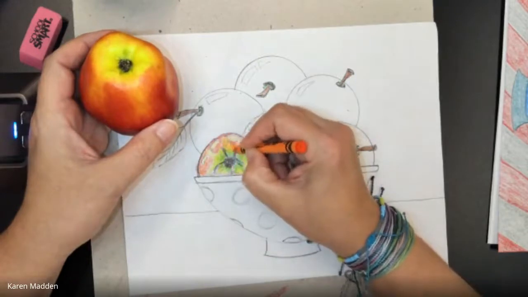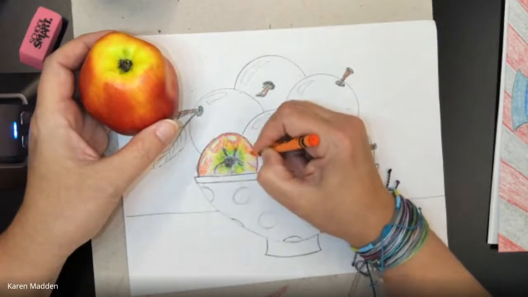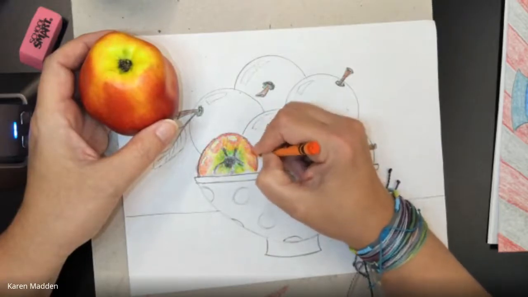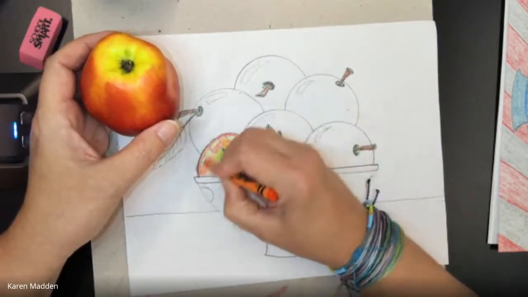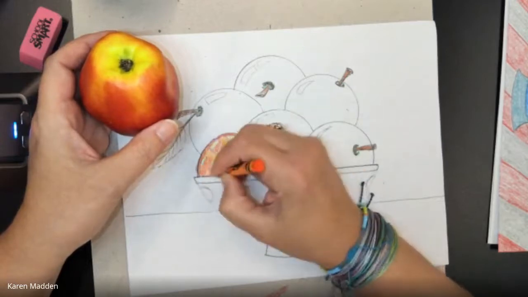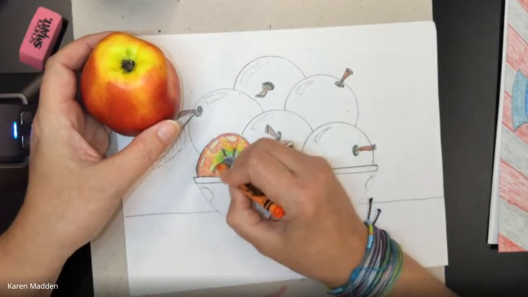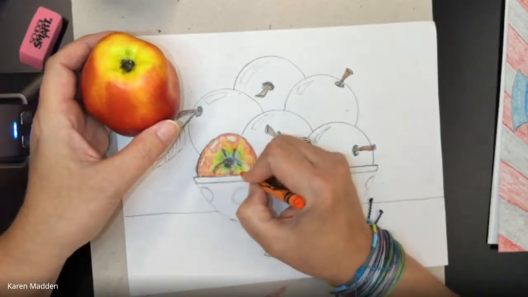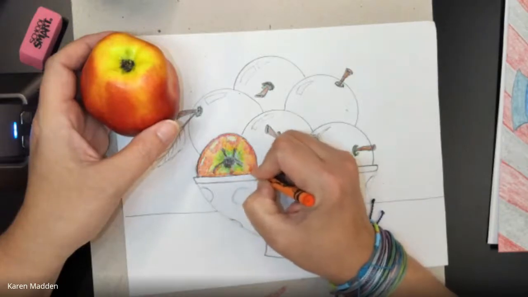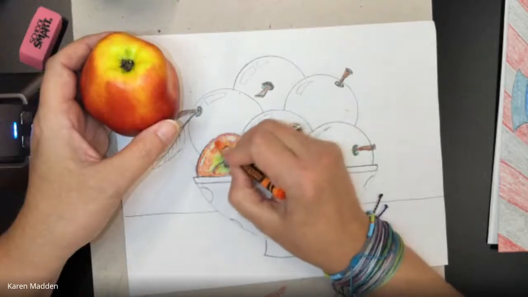I'm even going to go back over my orange, back over my yellow. And really all that I'm doing by going back over those colors that I've already put in place is I'm really just blending them together. This is something that as you get older and have more practice, you will learn that you can do with crayons.